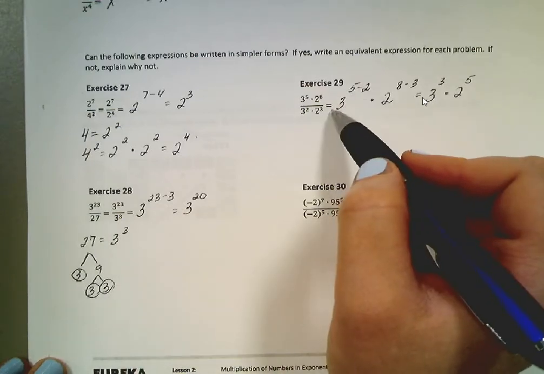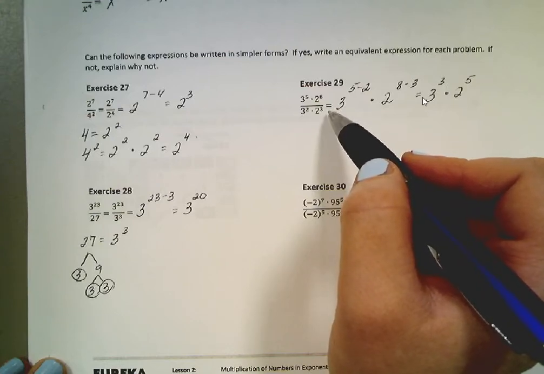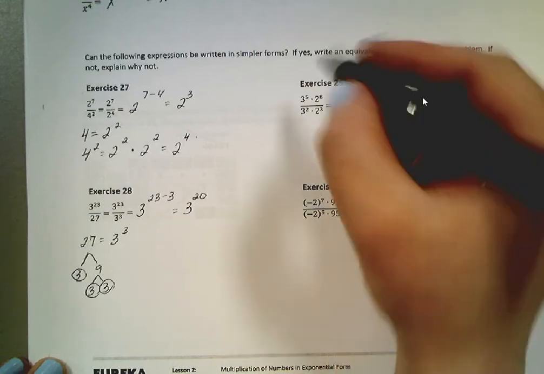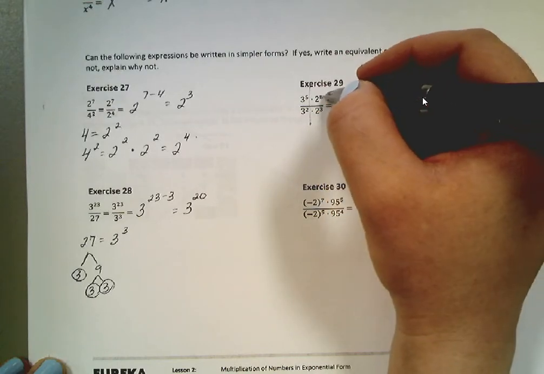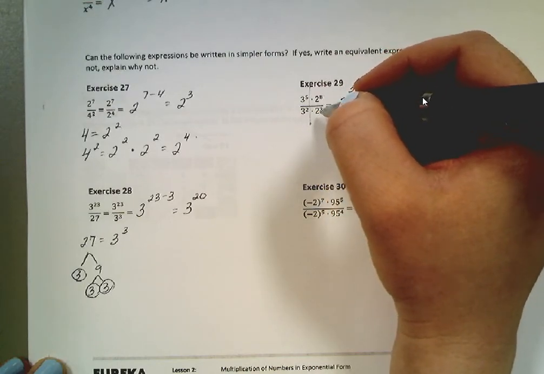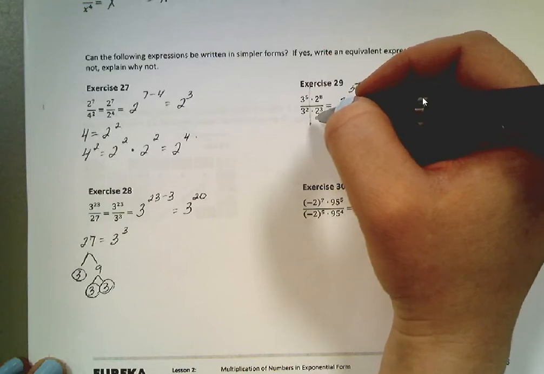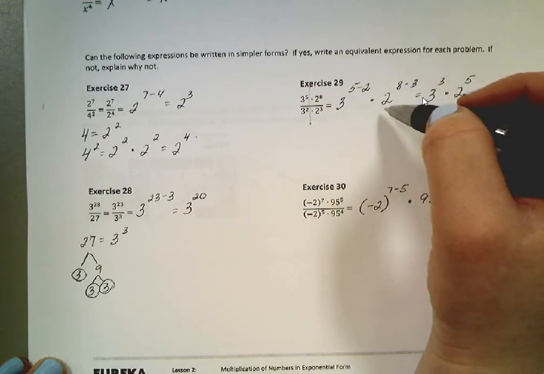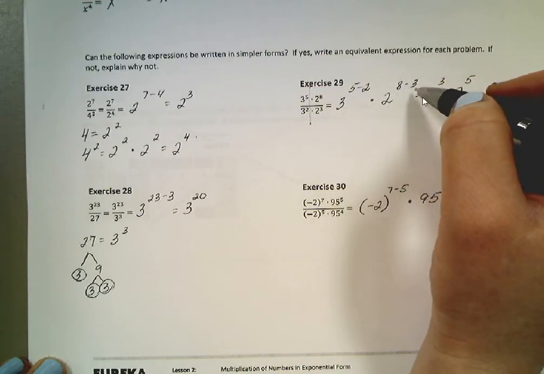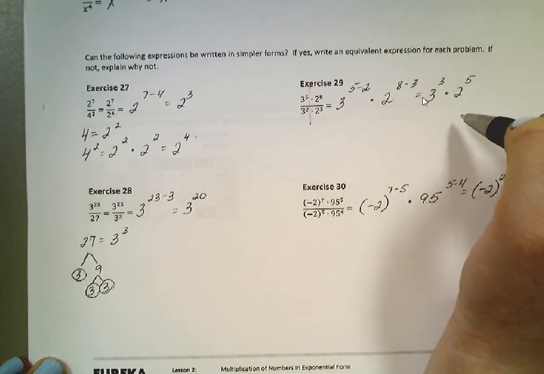Exercise 29. Here we are dealing with numbers that don't necessarily have the same base, so we have to chunk it out. So we will have 3 to the fifth divided by 3 to the second, and we'll work with that first. And then we will work with 2 to the eighth divided by 2 to the third. Okay, we are only subtracting powers of the numbers that have the same base. So we will get 3 to the power of 5 minus 2 multiplied by 2 to the power of 8 minus 3. And that is 3 to the third times 2 to the fifth.